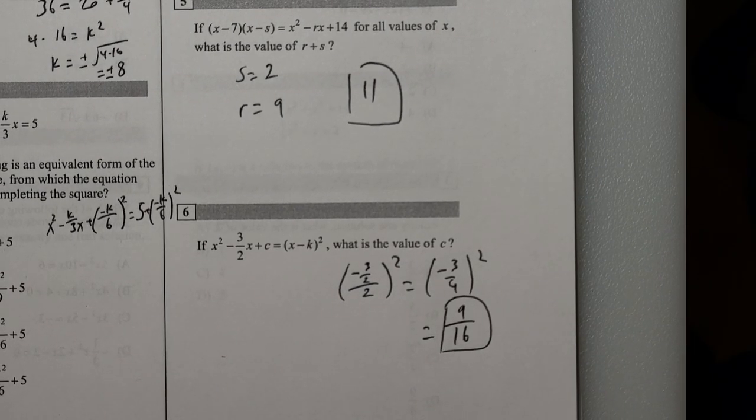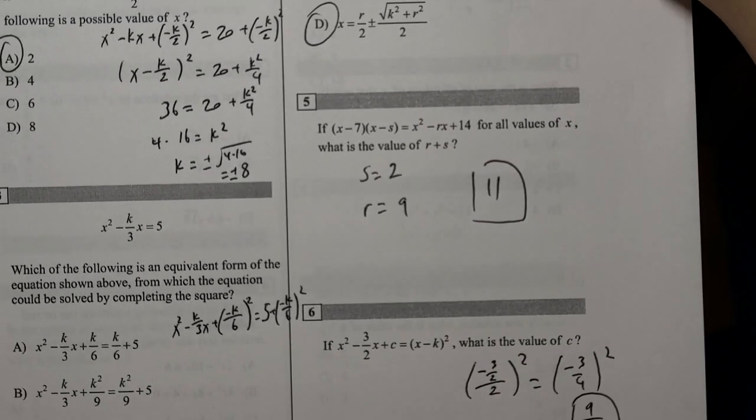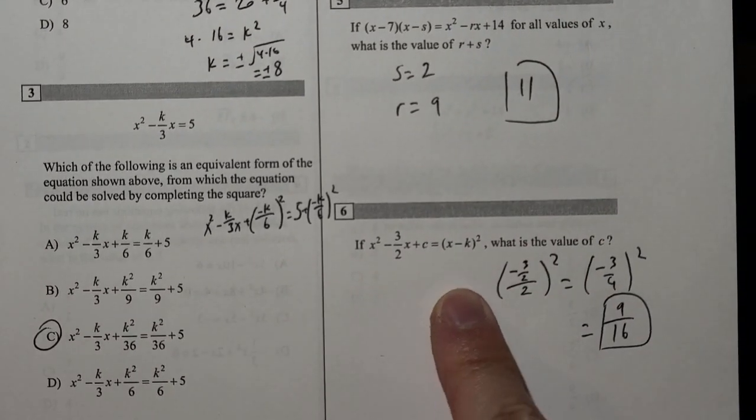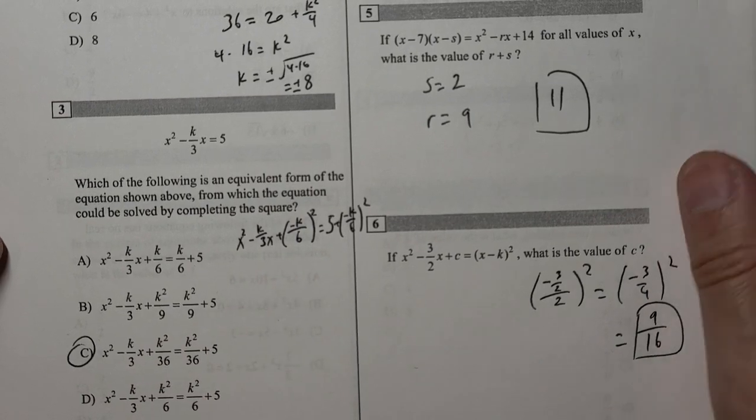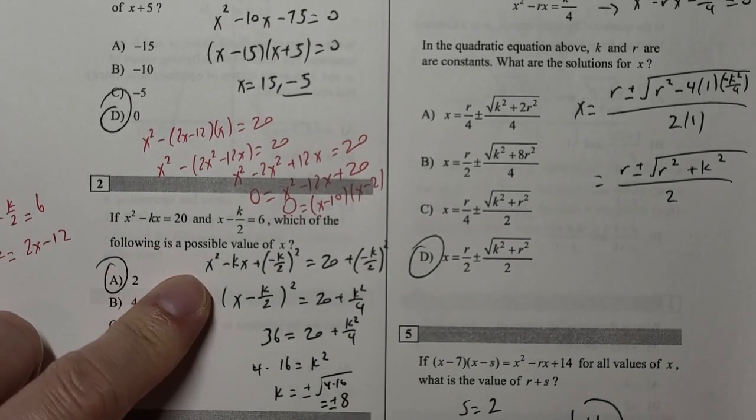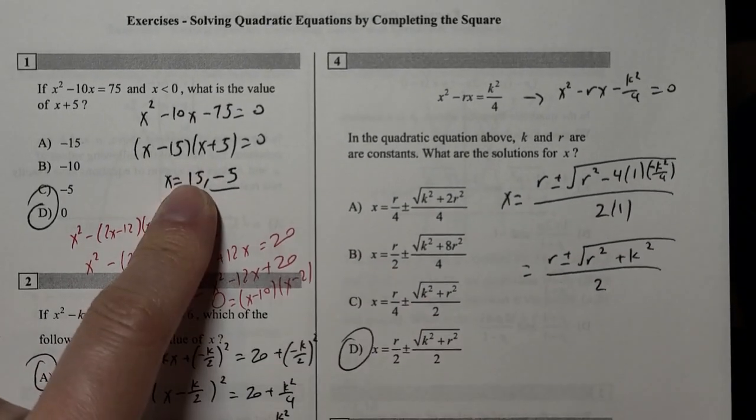All right, that's it for this video. I really did not use completing the square that much. Only here I had to use it a little bit, not really even completely. Over here, you had to use it to get a matching answer. I didn't even have to use it here, or here, or here.